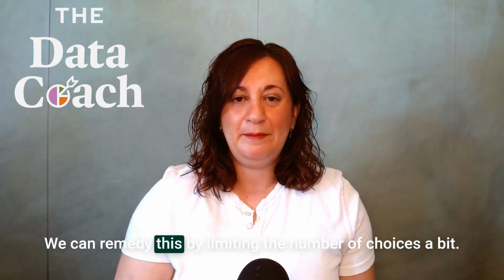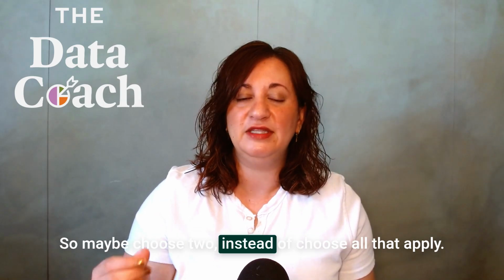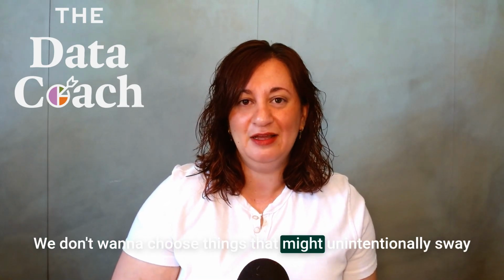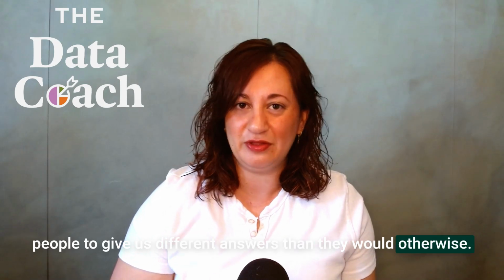We can remedy this by limiting the number of choices a bit, so maybe choose 2 instead of choose all that apply. But it's something to be mindful of when we're selecting our question types. We don't want to choose things that might unintentionally sway people to give us different answers than they would otherwise.